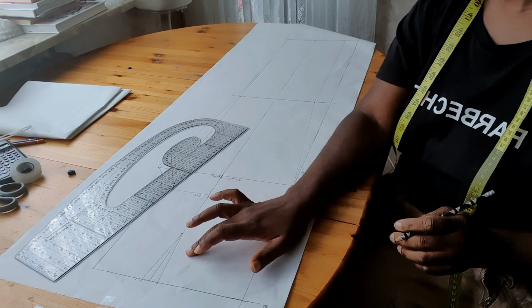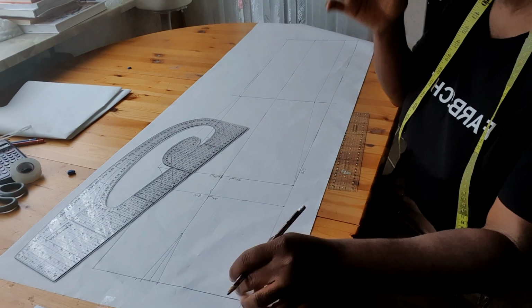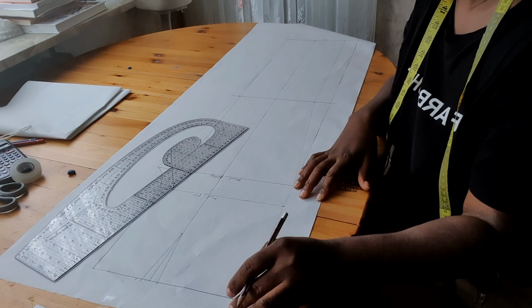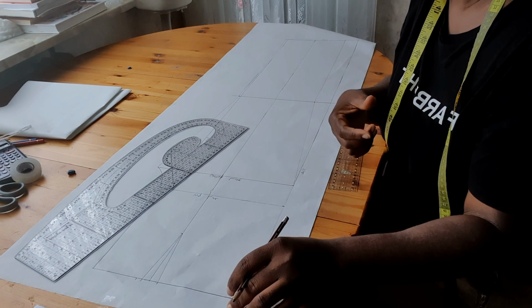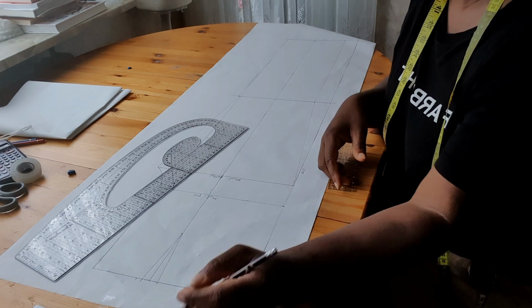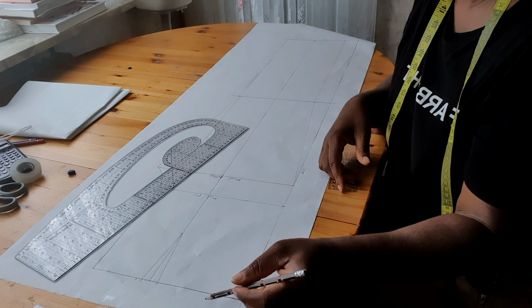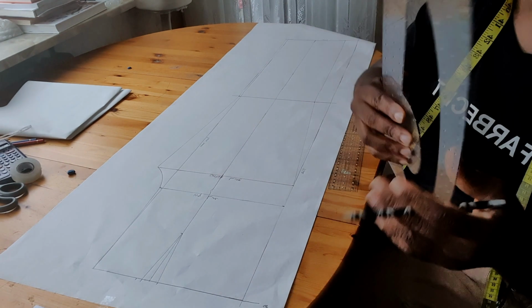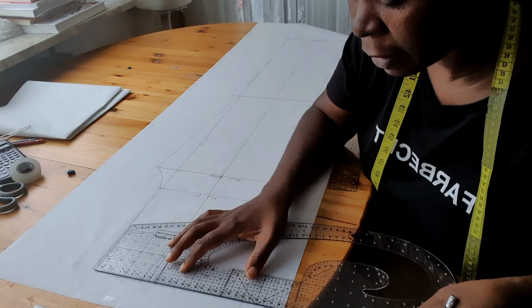This is the front dart. So if I want to shape the side of the skirt, as I earlier said, it is 5.5. I will share the 5.5 between the front and the back side. So that 5.5, if I divide it into 2, I'll have 2.75. So I'm using 2.75 to shape the side of the skirt here.